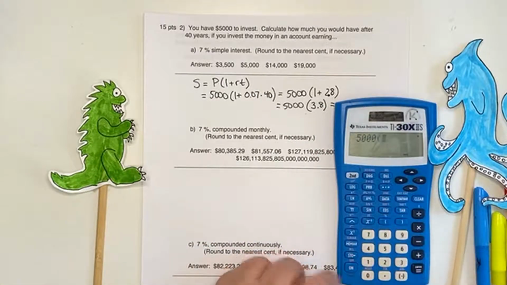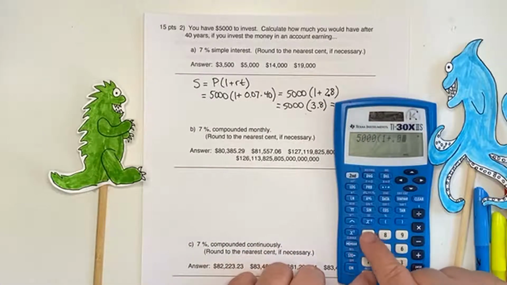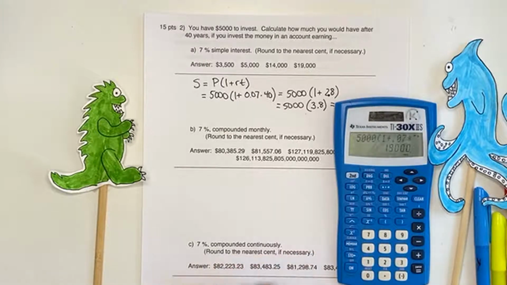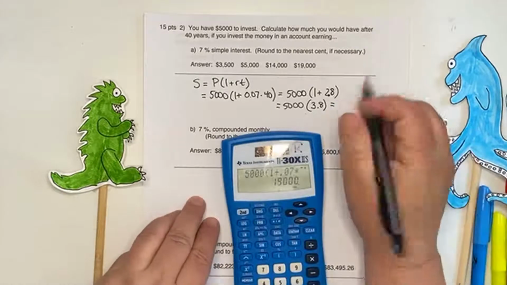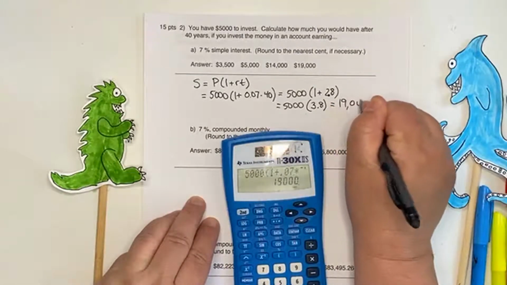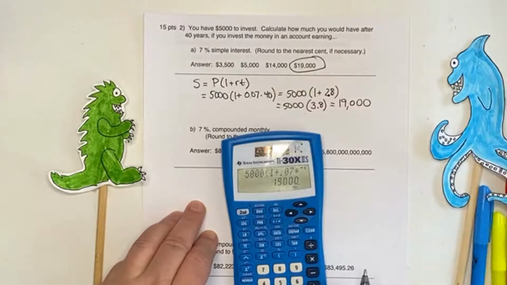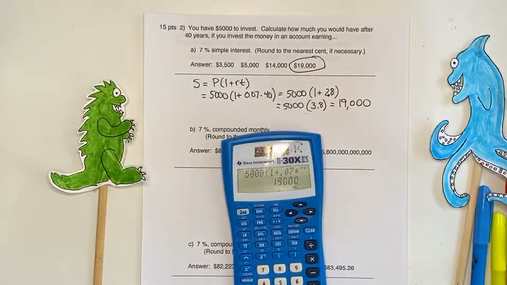5,000 times the quantity 1 plus 0.07 times 40. So I'm just doing the whole formula again just to make sure. And I get 19,000, which is this one right here. Woohoo! So we're off to a great start. Yay! Next up, we're going to use our formula sheet again.